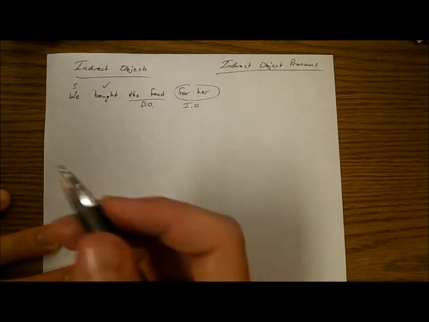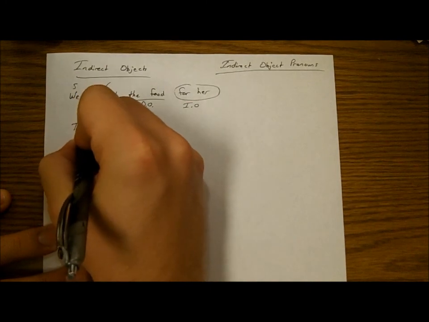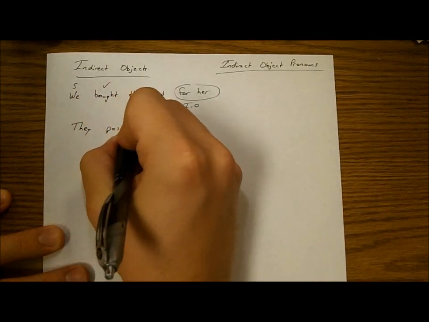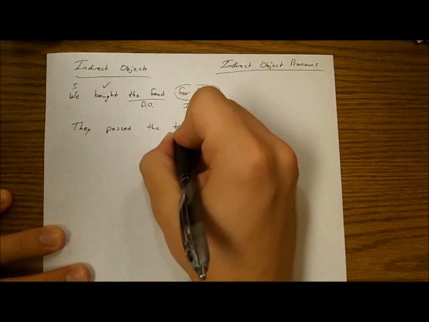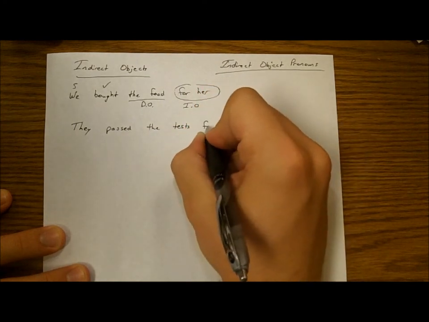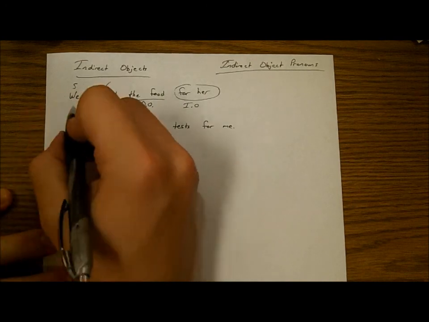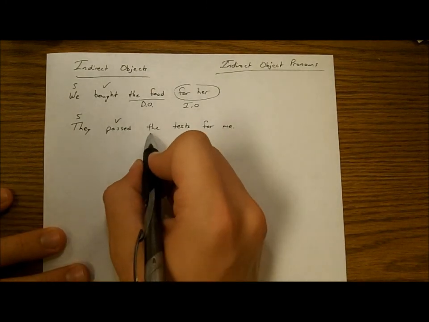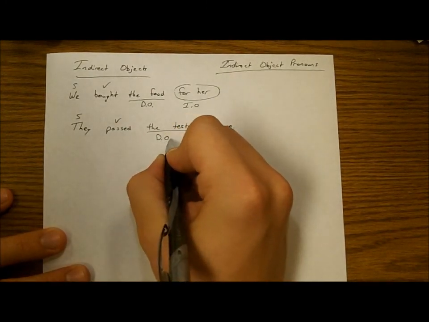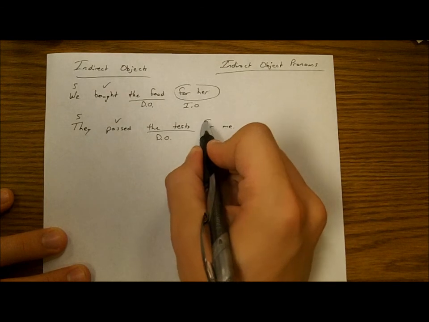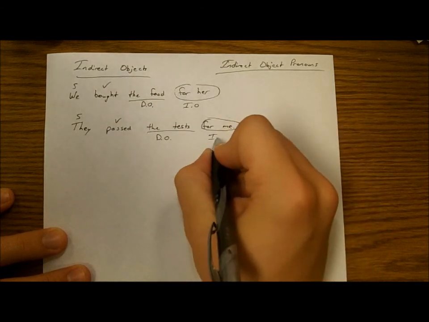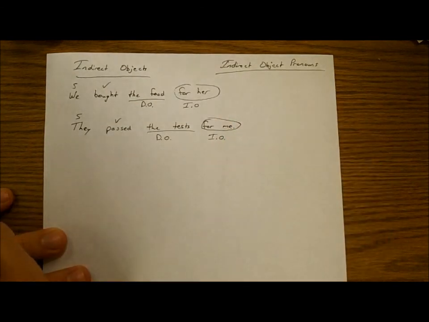Our next example was they passed the tests for me. Okay? So we determined that they was our subject. What did they do? They passed. So that's our verb. And what did they pass? The tests. Therefore, a direct object. And who did they pass the test for? For me. So that's our indirect object.